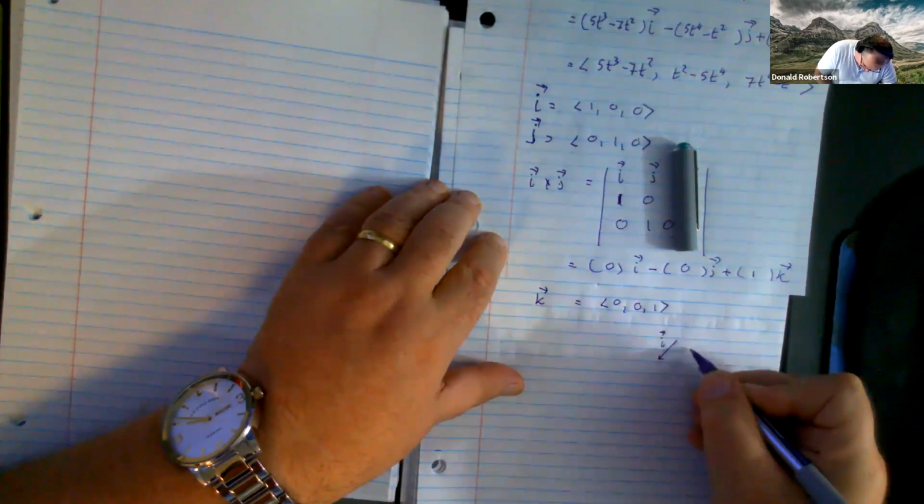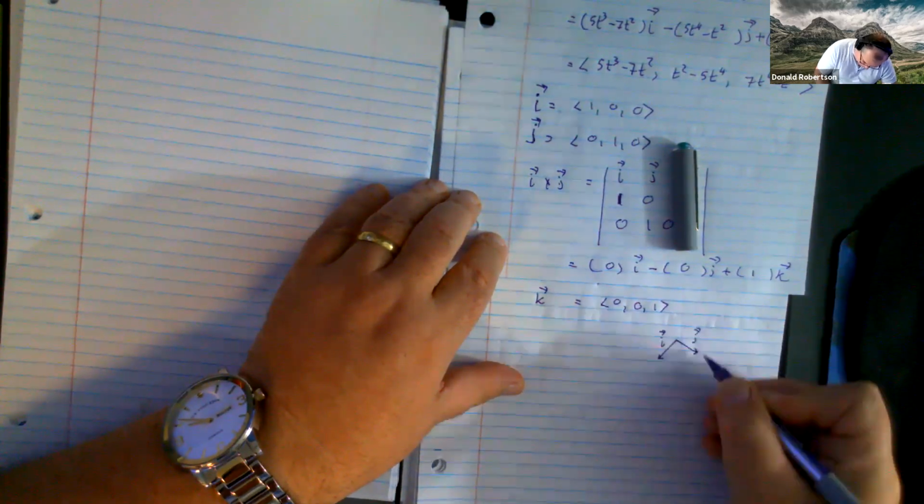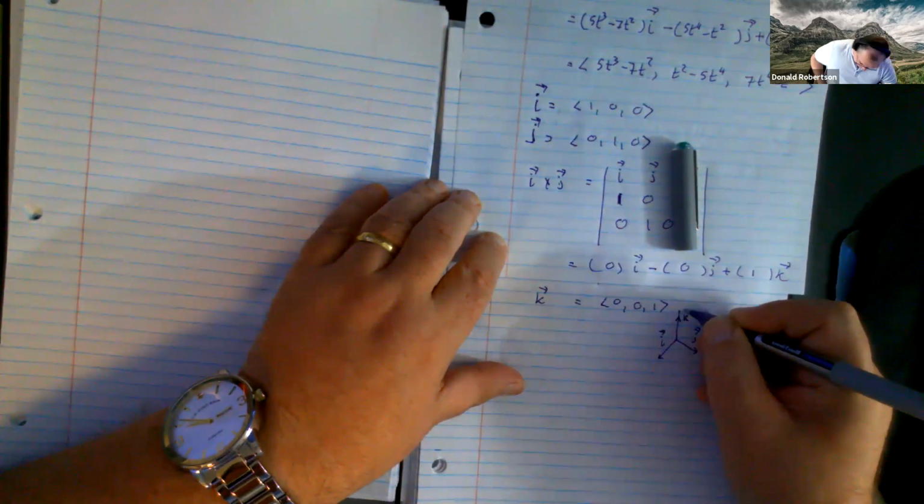Can you imagine this is what vector I would look like? 1 in the X direction. This is what vector J would look like. Isn't that 1 in the Y direction? Does it make sense that K would be the guy that's perpendicular, orthogonal to him? And can you now see why we draw the X, Y, and Z axes in that funny orientation?